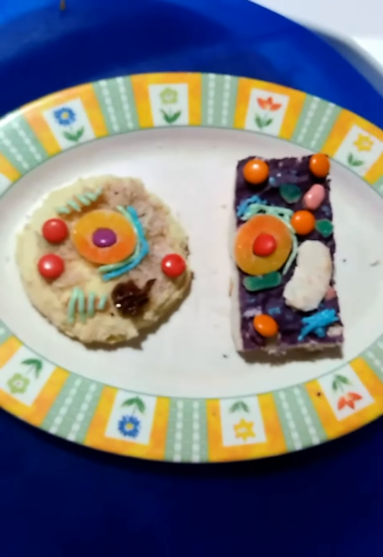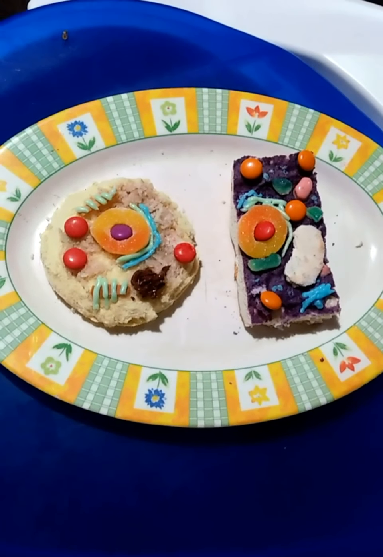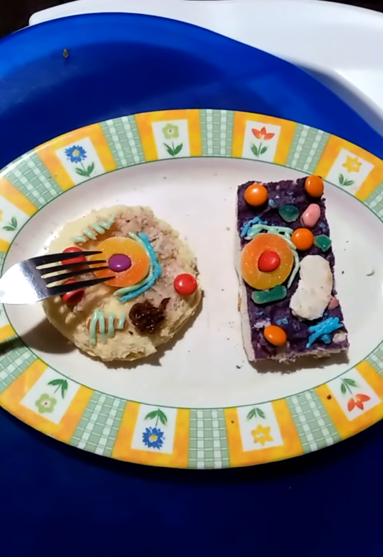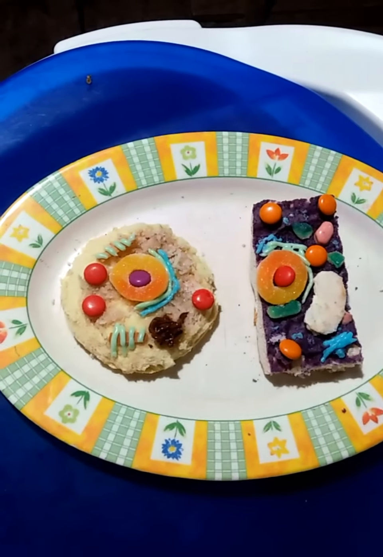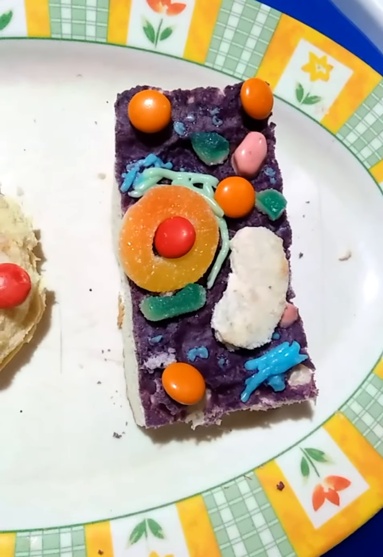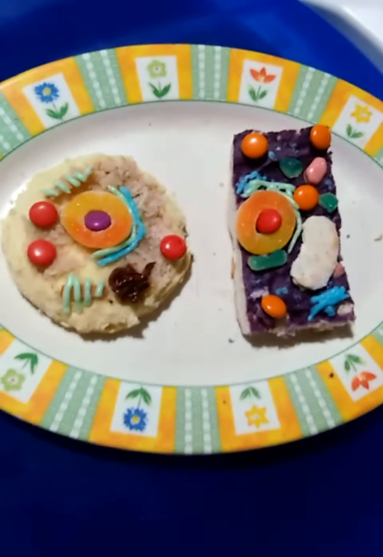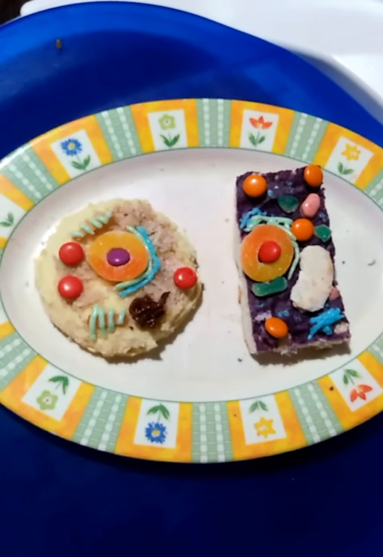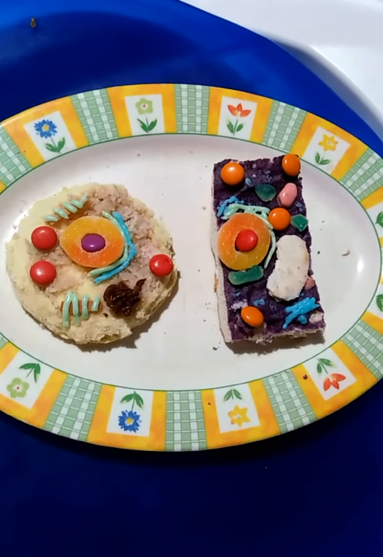So how do I tell these two cells apart? Both cells are eukaryotic, so they contain membrane-bound organelles like the nucleus and mitochondria. However, plant cells and animal cells do not look exactly the same or have all of the same organelles, since they each have different needs. For example, plant cells contain chloroplasts since they need to perform photosynthesis, but animal cells do not.